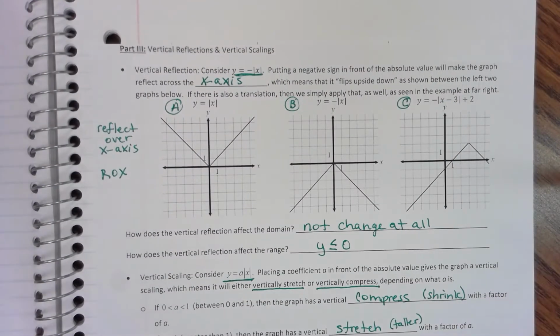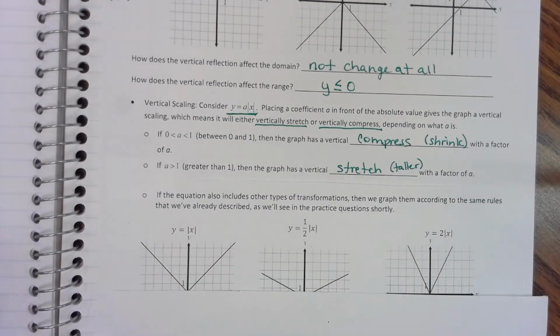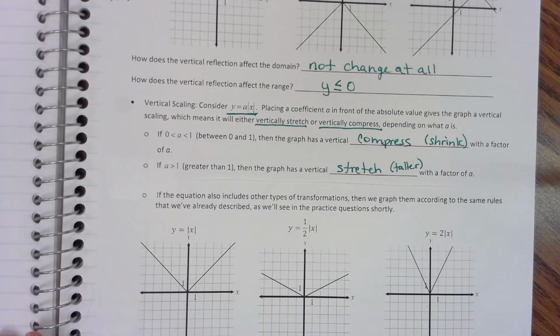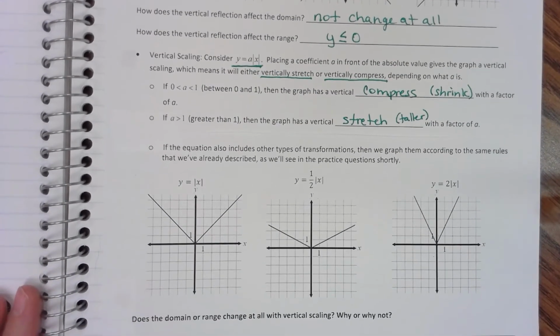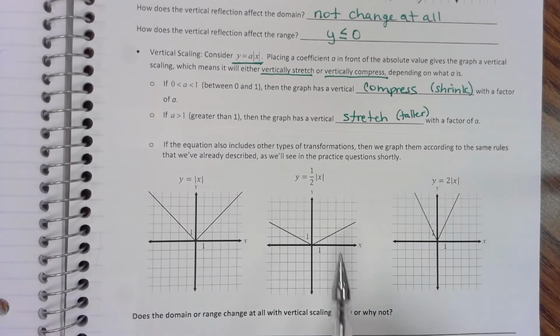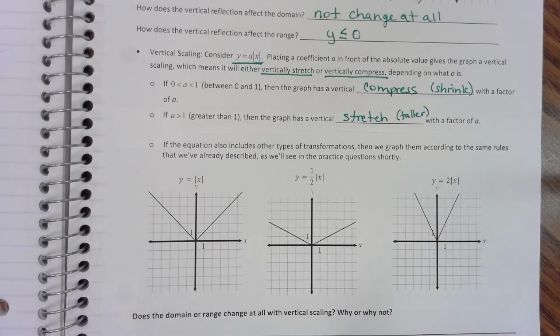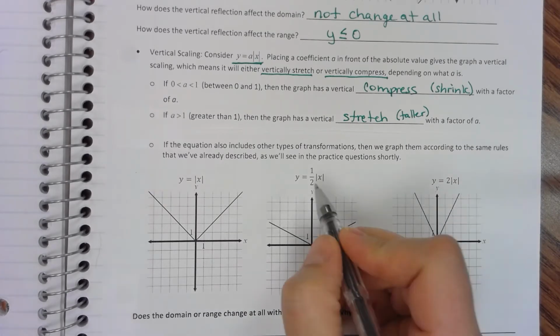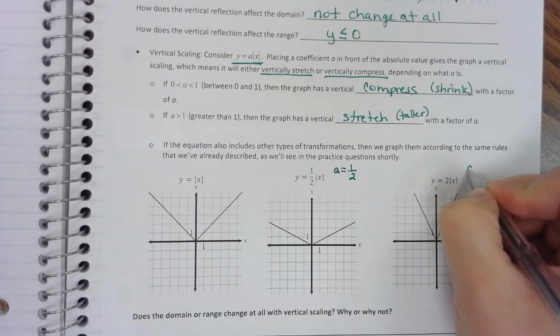But let's take a look at what happens with these three graphs. Okay, so here you can see that we have the absolute value of x, 1/2 the absolute value of x, and 2 times the absolute value of x. This A is 1/2, and this A is 2.